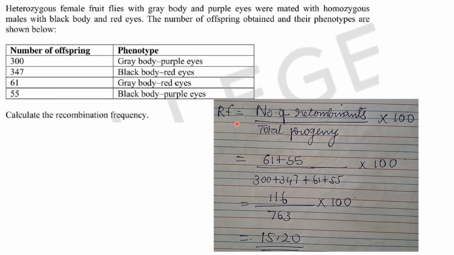Now recombination frequency is given by the formula: number of recombinants by total progeny into 100. So the number of recombinants, you have to see from the table. If you see the table, these values are more in number, whereas these values are comparatively less in number. The ones which are more in number will be your parentals. In the phenotype, it is grey body, purple eye for one parent and black body, red eyes for the other parent.